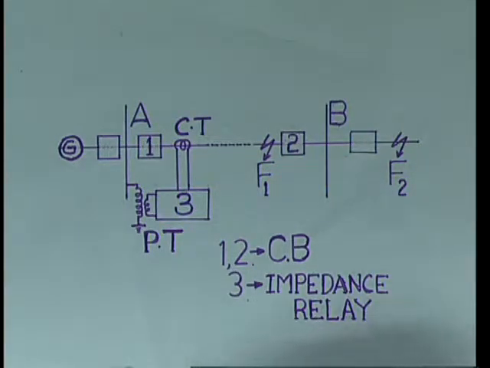The short circuit occurs at F1. The voltage of the circuit falls, whereas the current increases. So the torque due to voltage is decreased, whereas the torque due to current is increased, and these two torques are in the opposite direction. In the same way, the ratio V by I also becomes less.